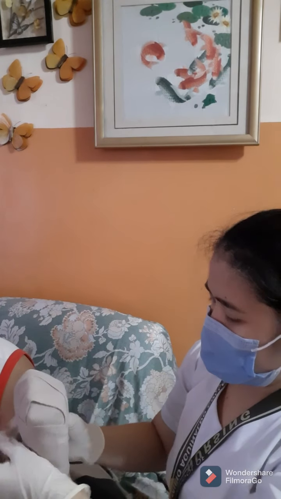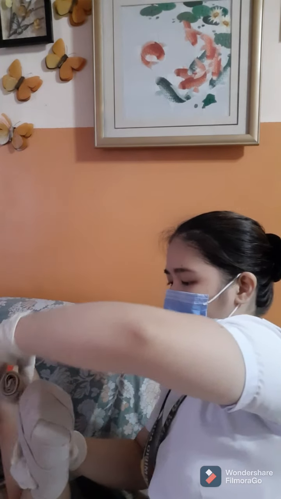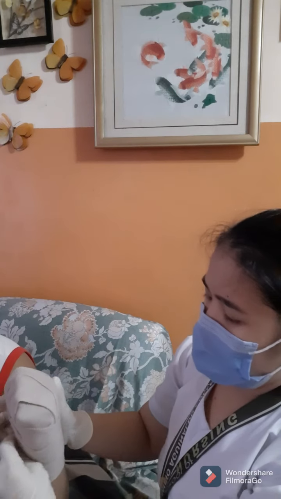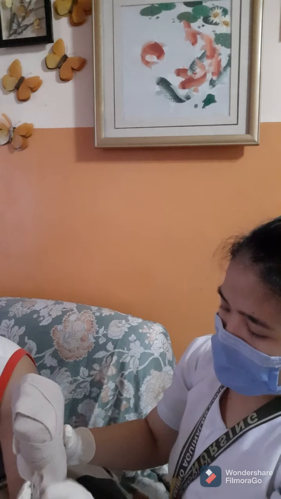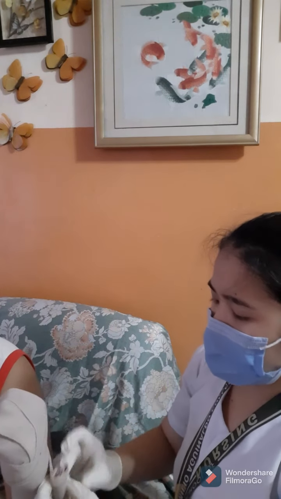Pa-forward. Balik ulit. Hanggang sa may makita na po tayong figure of 8. Then, pag na-reach na po natin yung dulo, i-secure lang po natin ng dalawang turn.